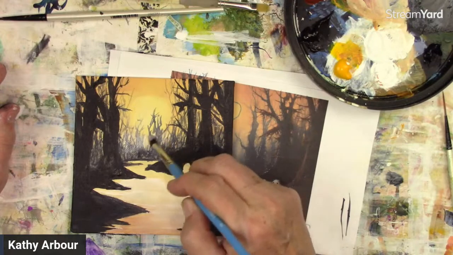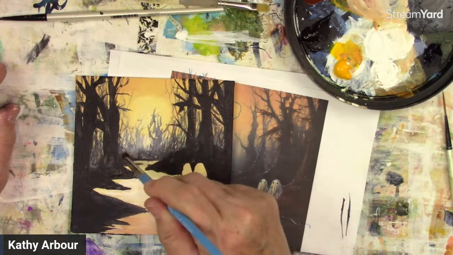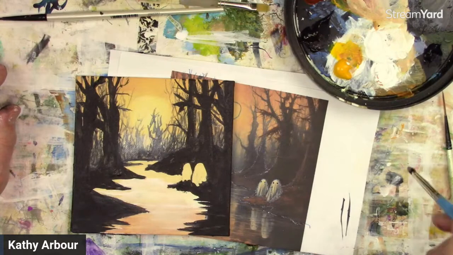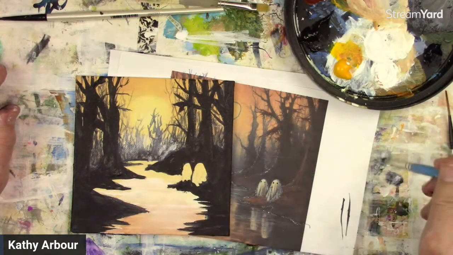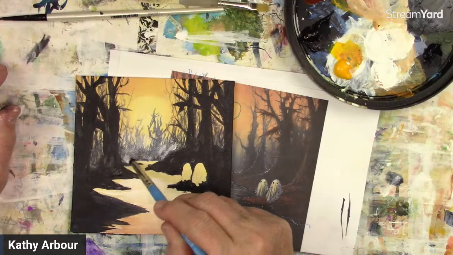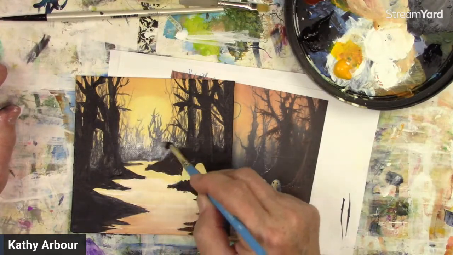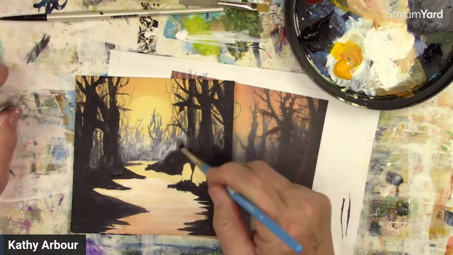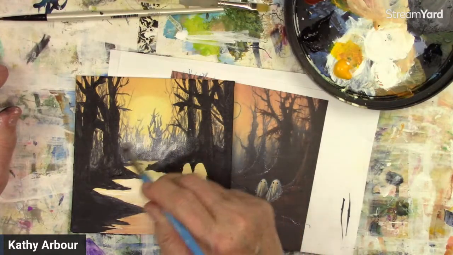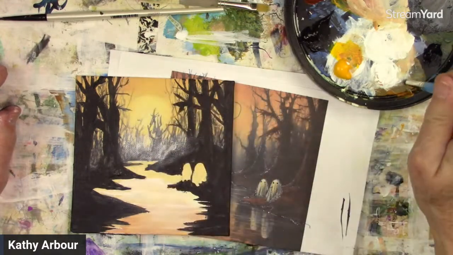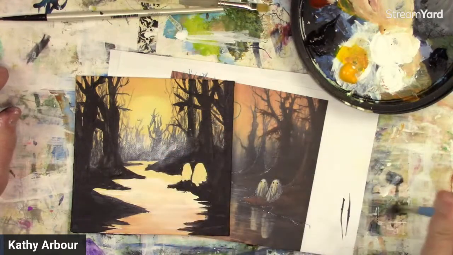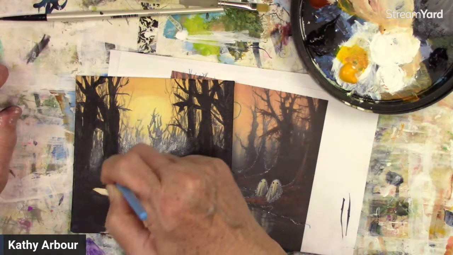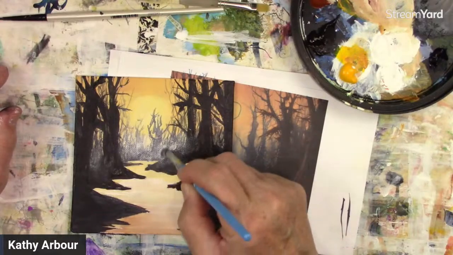It's more or less dry brushing what I'm doing here to make that kind of fogginess in the background. And I'm just using the titanium white. You kind of have to scruff it off the side there because you don't want it. And then you can go over top of the trees a little bit. A little spookiness in there.